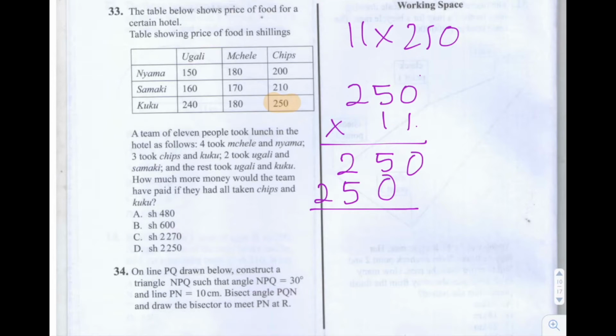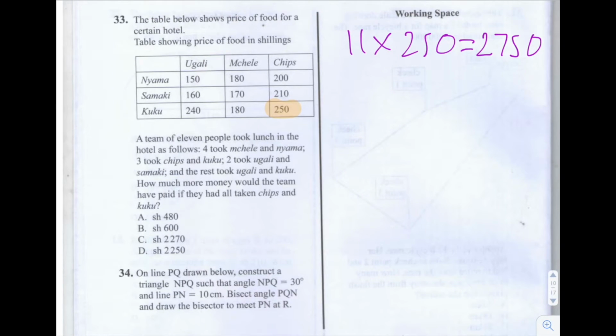Sorry, I've got some dots here. There are no decimals we're dealing with. I don't want to confuse anyone. 0, 5, 7, 2. So it would have been 2,750 shillings if they had all eaten the same thing. So 11 times 250 is 2,750 shillings. Okay, let's just write here shorthand so you remember what this is. It's K and C.